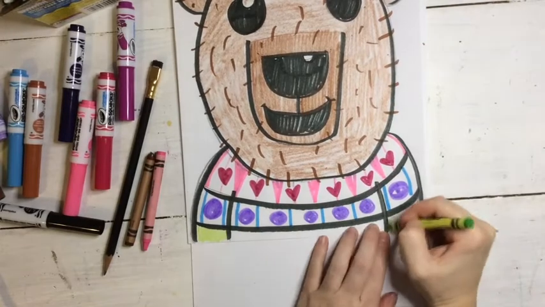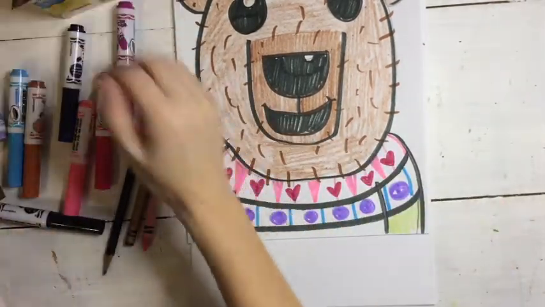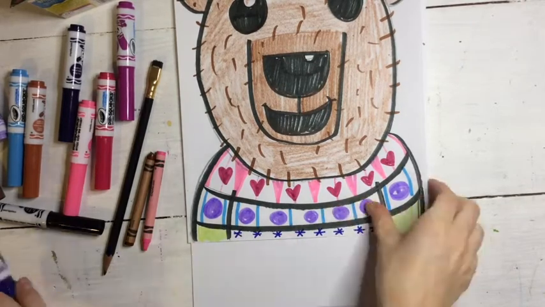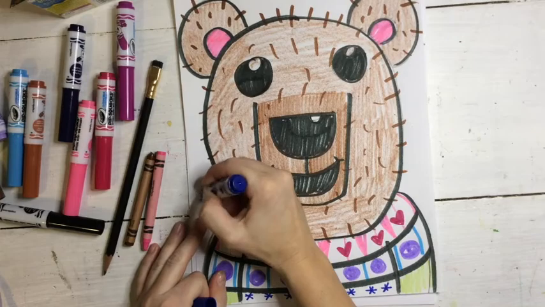I hope that you enjoyed creating this texture bear, and if you want to go a step farther, you can even add a background. I'm going to add snowflakes because he is super cold.